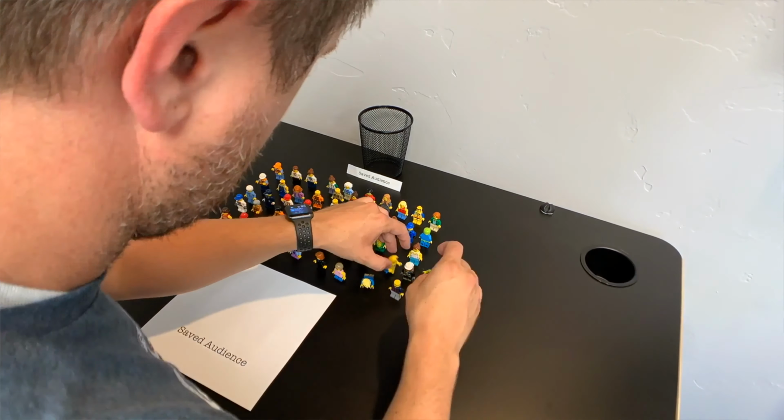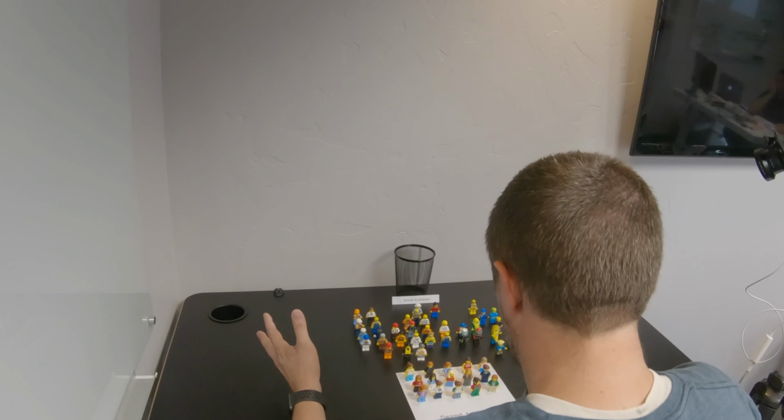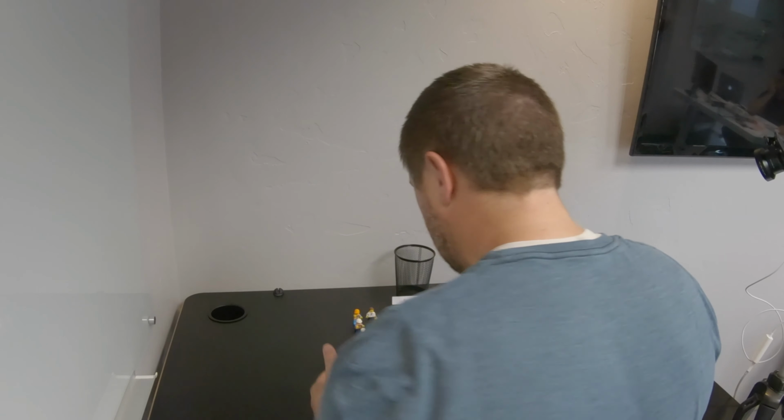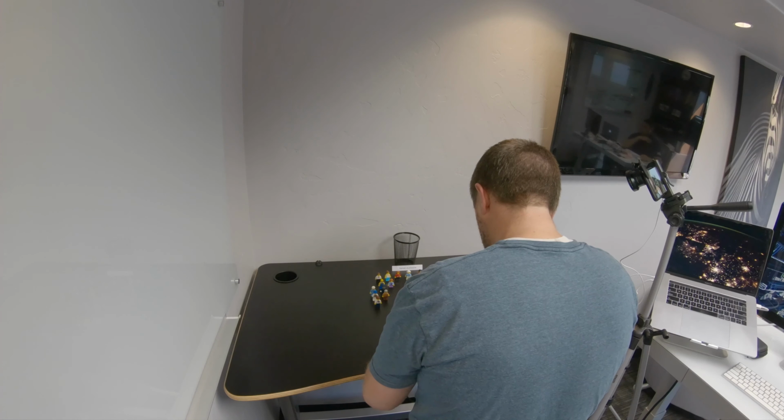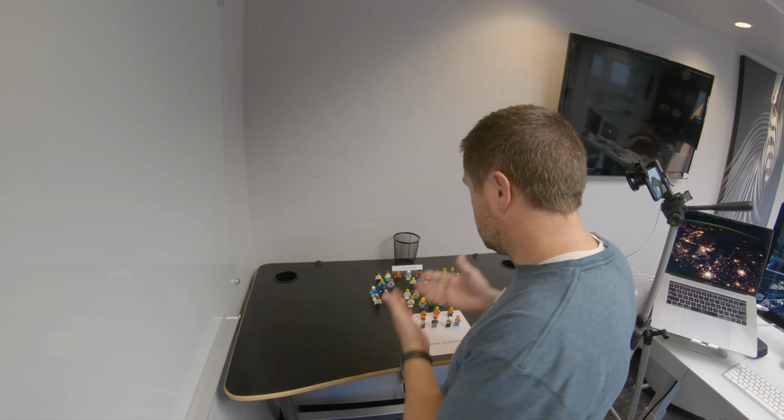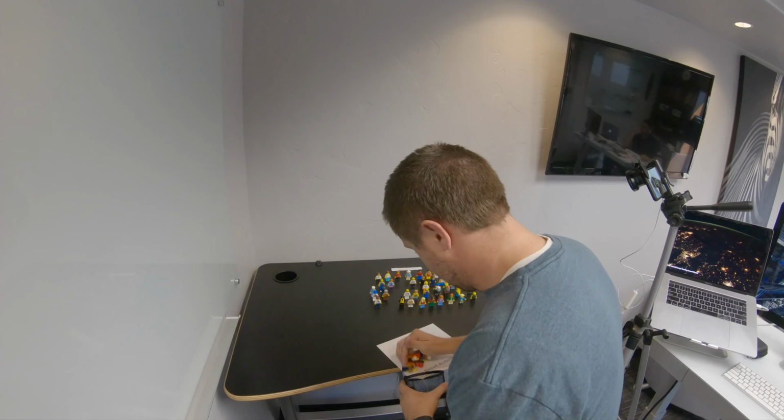Scuba. Females, construction, just some ideas. So once you have a saved audience of demographics and age and gender and location, those are the kind of the main ones that you can do on a saved audience, you can put them into a bucket.